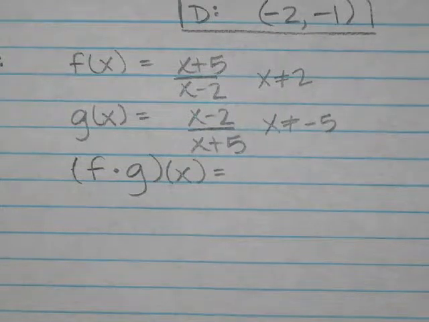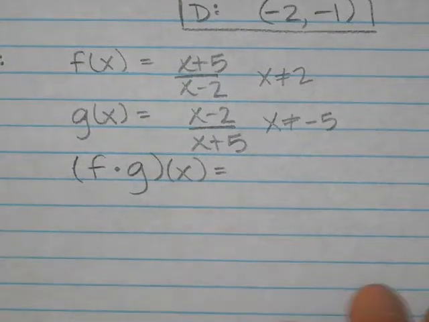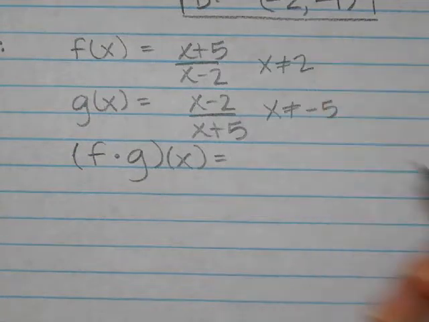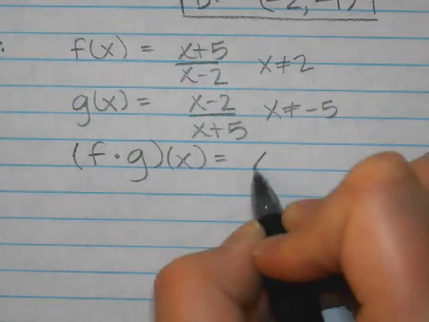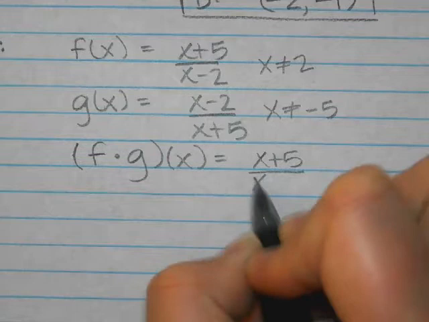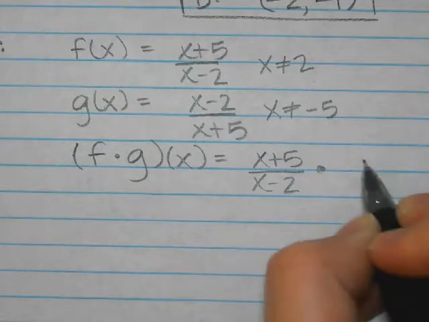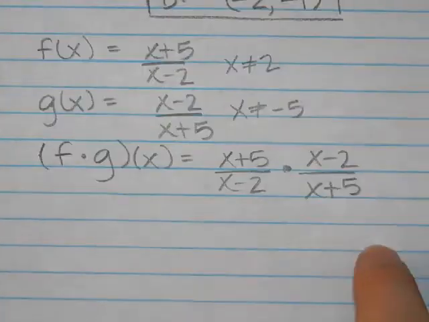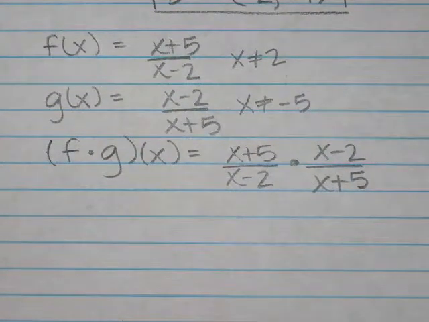So our final answer, at the very least, has to be all real numbers, but not 2, not negative 5. We have to include that. Now we'll go ahead and do the problem and see if we should include anything else that needs to be gotten rid of. Maybe we need to get a number out of there. So f times g would be x plus 5 over x minus 2 times x minus 2 over x plus 5. And this should bring back some fun memories of rational.